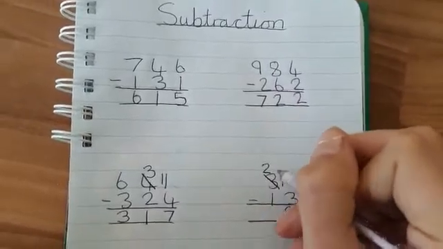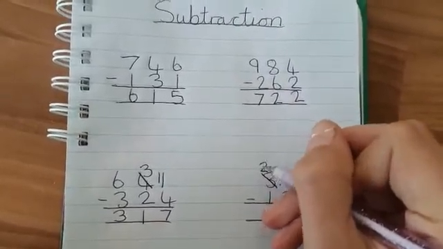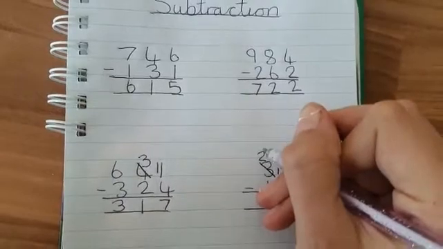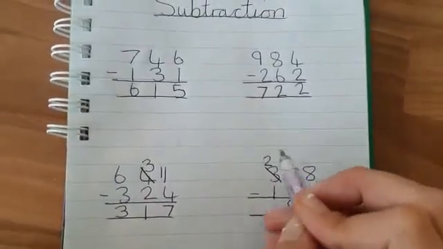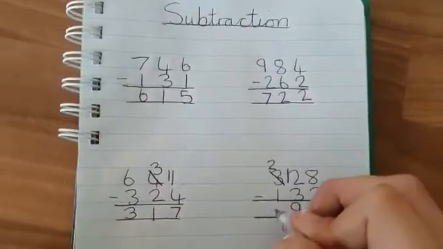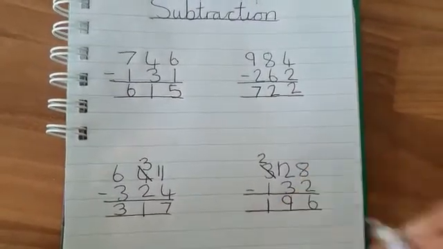Then I go to my final column. Remember, I'm looking at my new number, not the one I've crossed out. 2 take away 1. Yep, I can do that because 1 is smaller than 2. 2 take away 1 is 1.